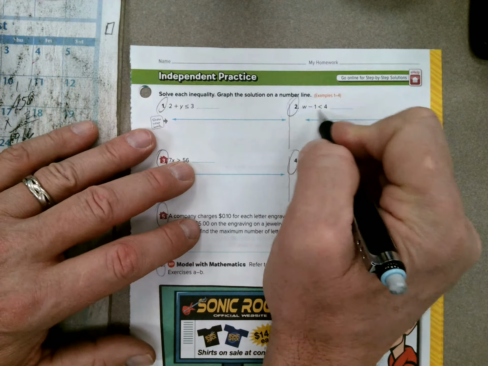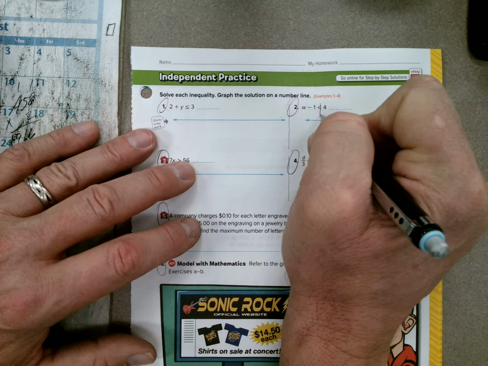What number minus 1 is less than 4? Plus 1, plus 1. W is less than 5. 4 plus 1 is 5. So 5, 4, 3, 2, and so on. I circle W. I leave it empty because there's no equal to sign, and I go that way. Okay.